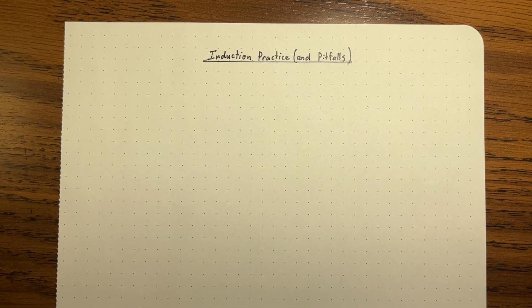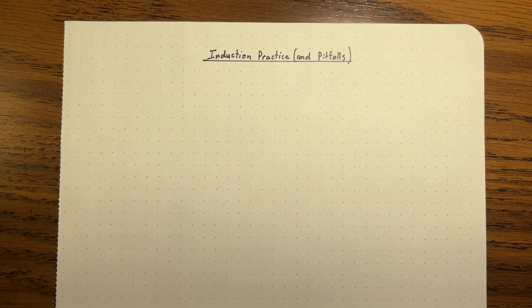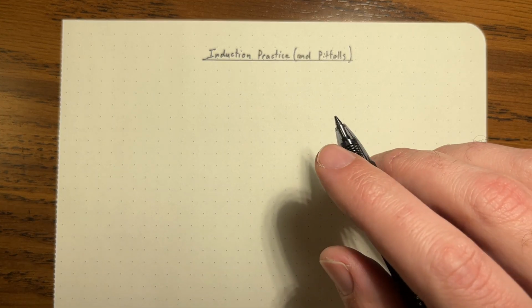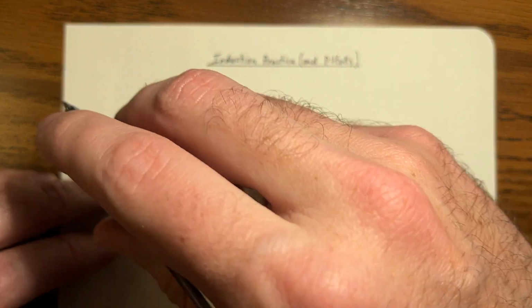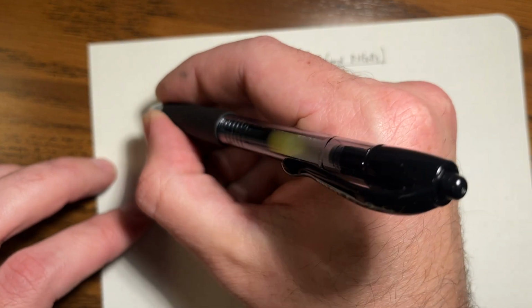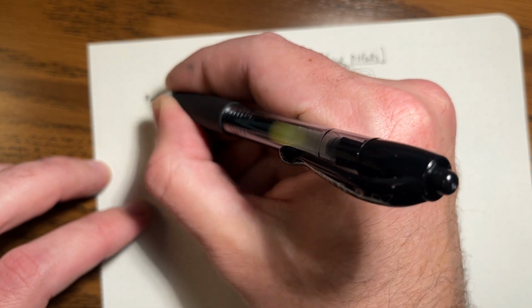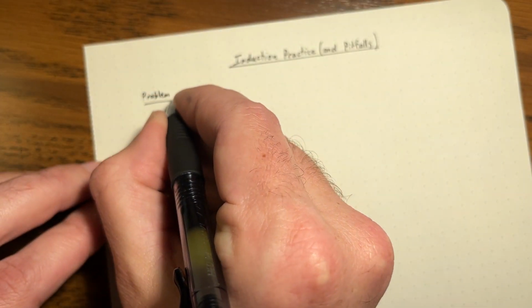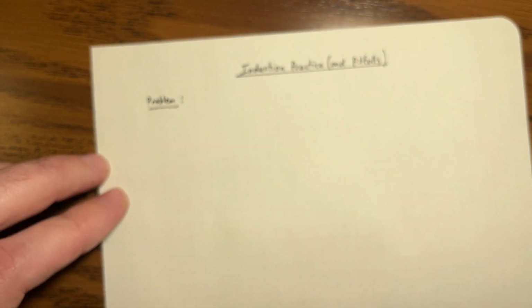The purpose of this lecture is to do a few more examples of proofs by induction and also maybe introduce a few typical mistakes where, if you're not careful, it can lead to proving something that's very incorrect. So let's start with a problem, and this is actually a good problem for you to pause the video after I write it out and try yourself.